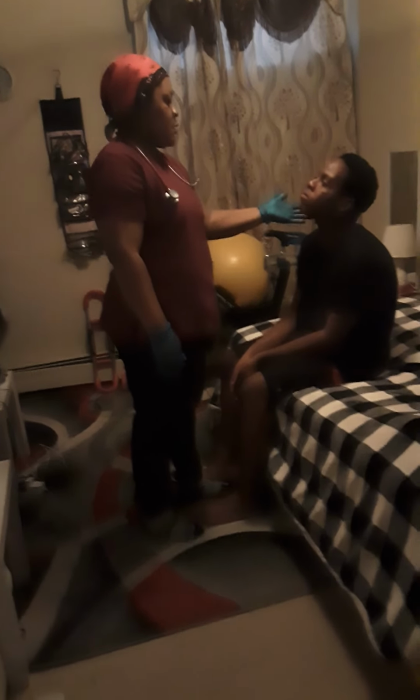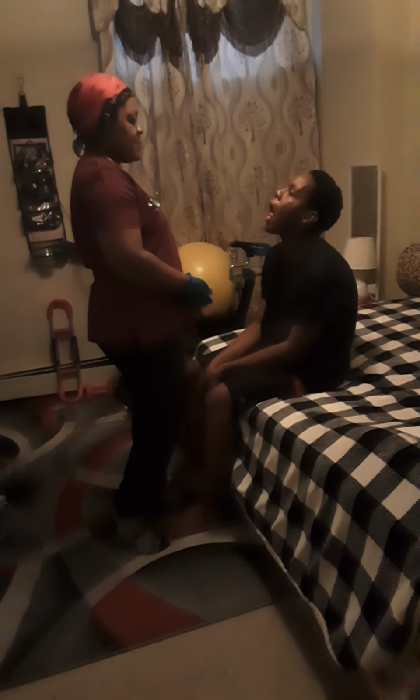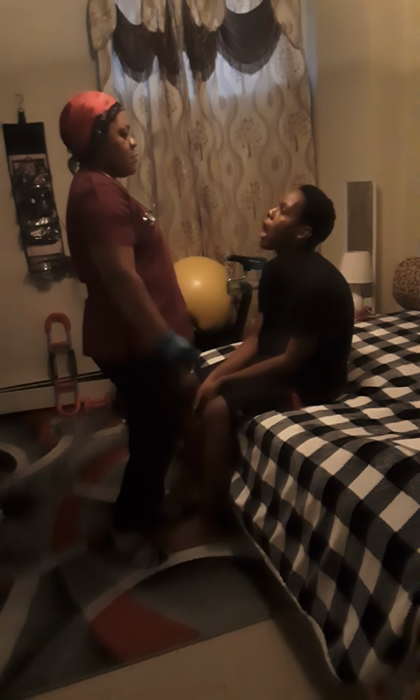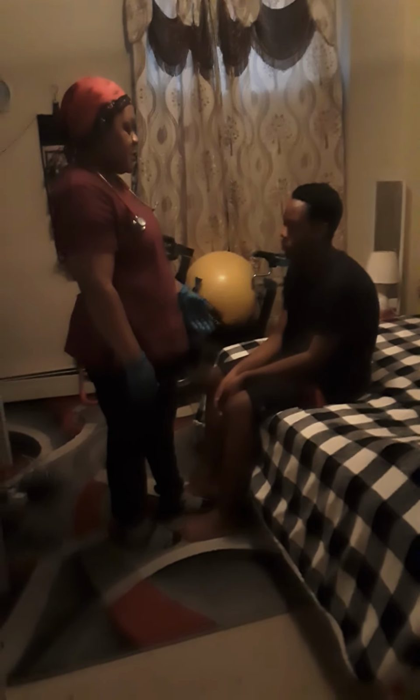Let's assess further the hypoglossal nerve. Could you put your tongue out for me? The tongue is midline. Could you move your tongue side to side? Say light, tight, dynamite. Okay. So the hypoglossal nerve is intact. The patient has no tremors.